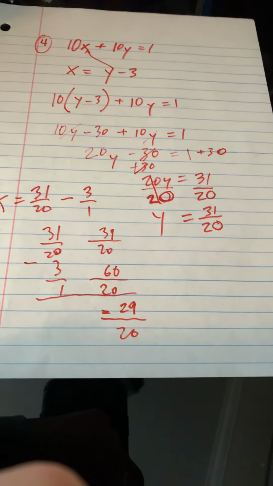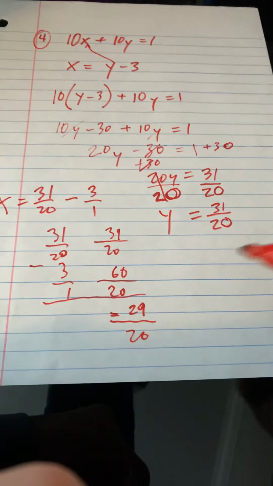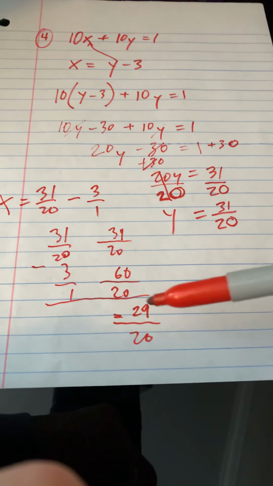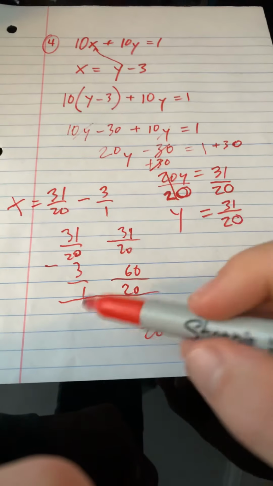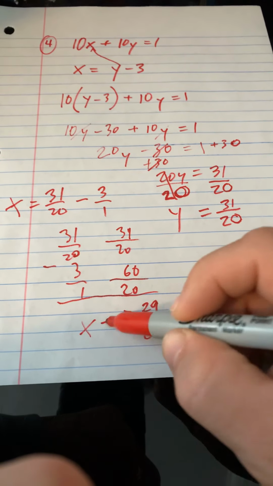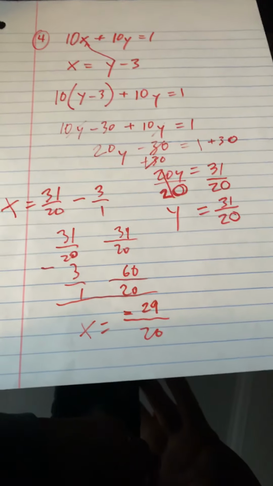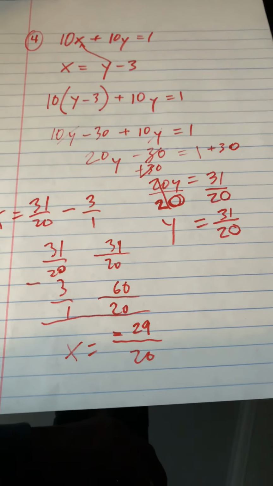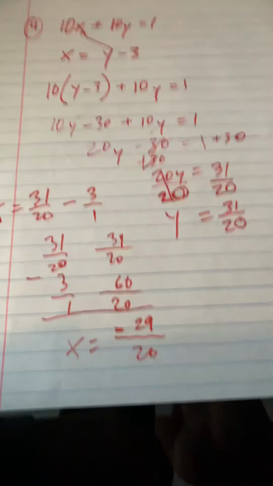So that means x equals negative 29 over 20. All right, so now let's check our work and see what we get.